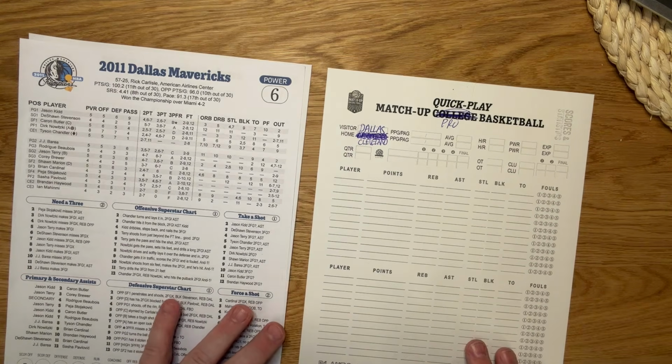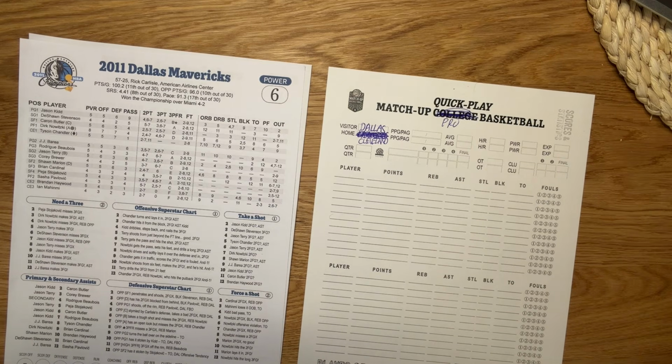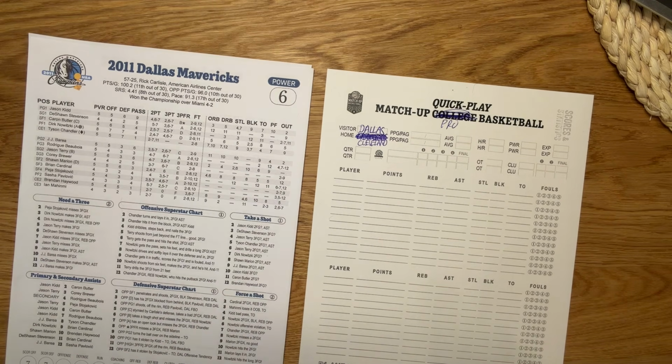The math in any quick play game where you're trying to get stats is going to be abstracted to some degree, and we're going to go through that this evening. But there was a question, I think it was on the Facebook page, and it's a good one, about how to do a quick play game. They didn't understand the rules in the rulebook, so we're going to go over them tonight.